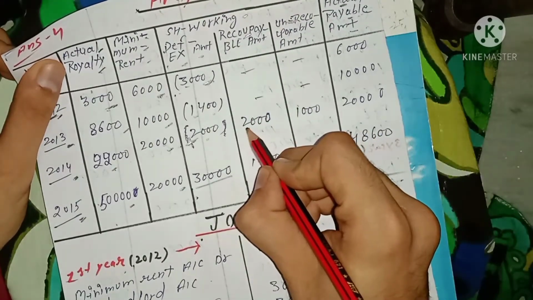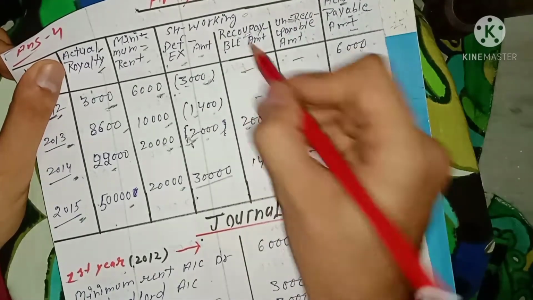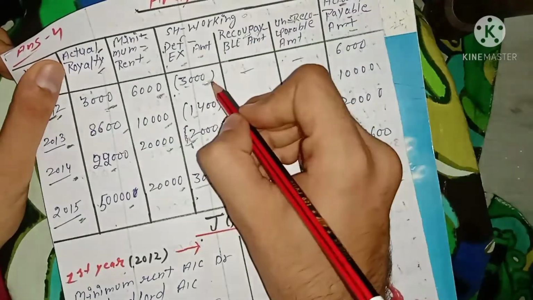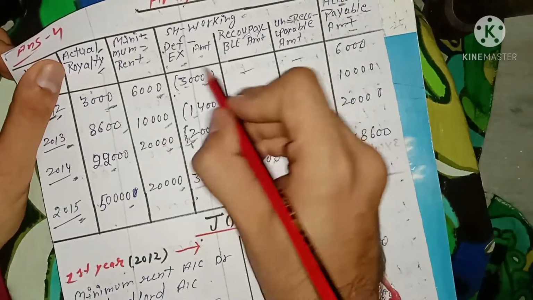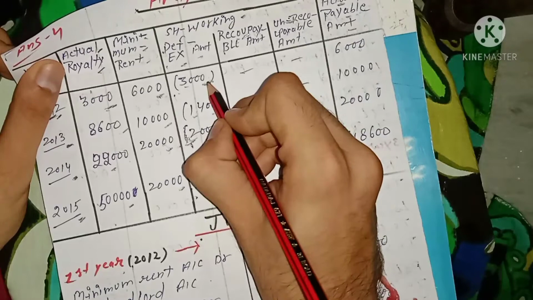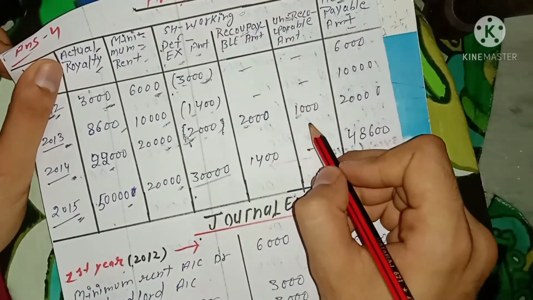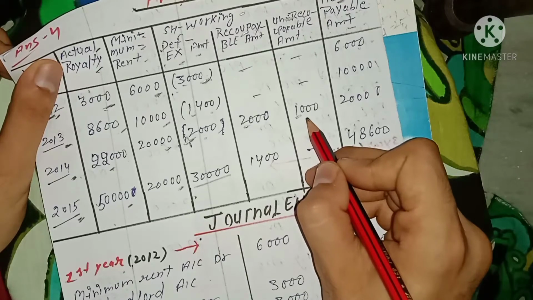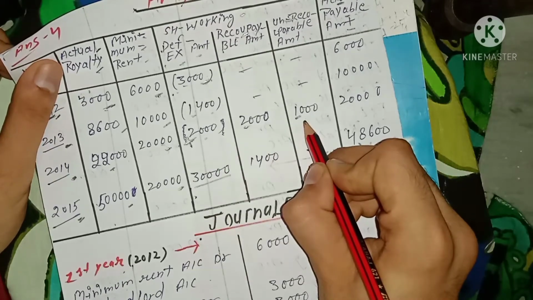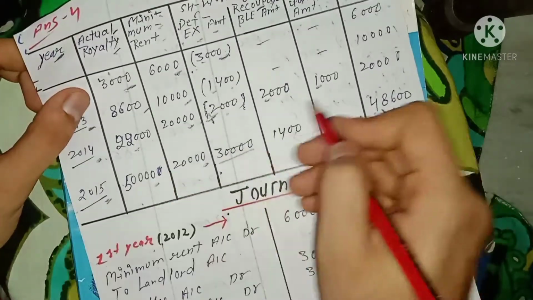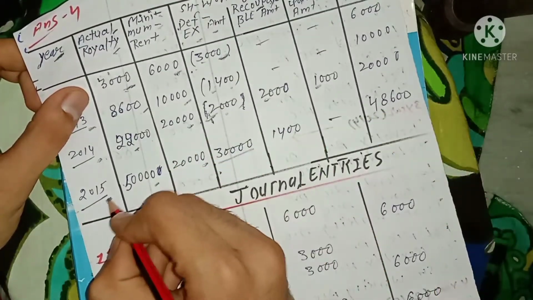Now here you can see 2,000 we have already written down in the column of recoupment. So that amount has been recouped out of the 3,000, and whatever amount is left behind, how much is left? 1,000 left. So 1,000 amount will be known as unrecoupable amount. So this will be known as lessee's loss, and it will be credited in the P&L account as we have done in the previous video.